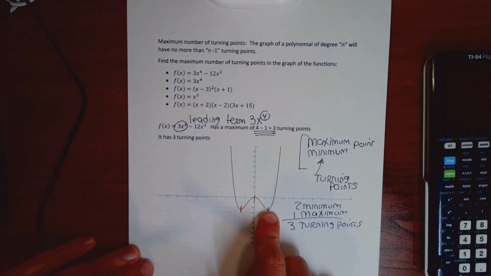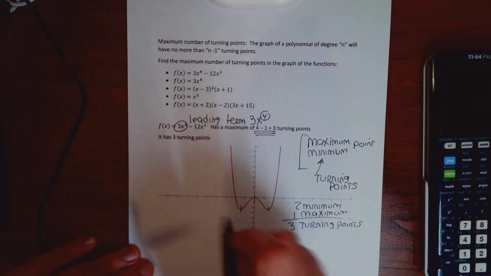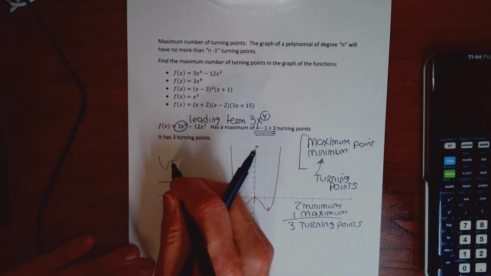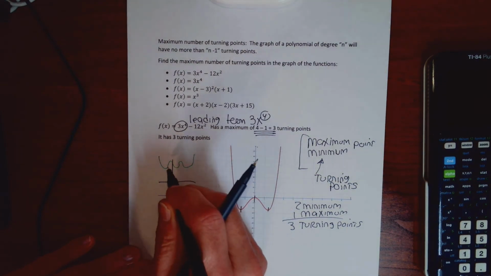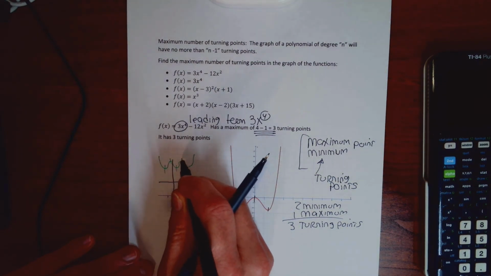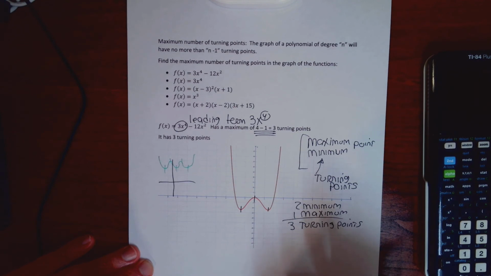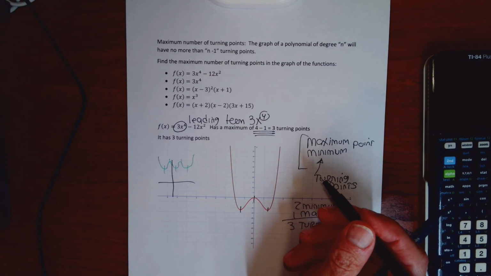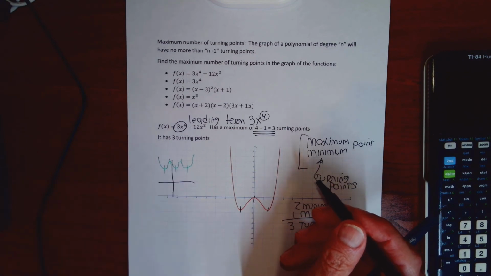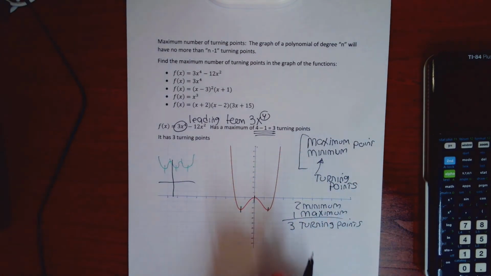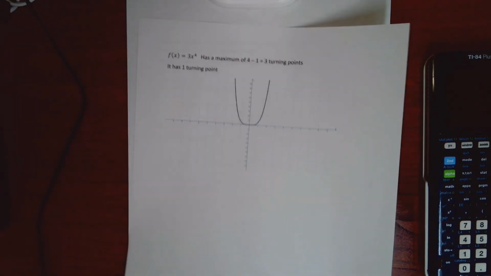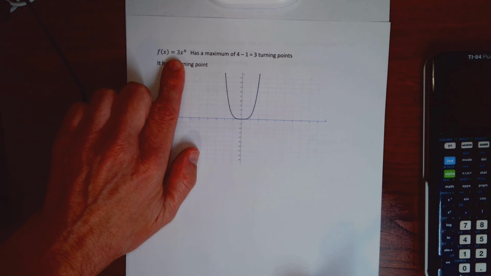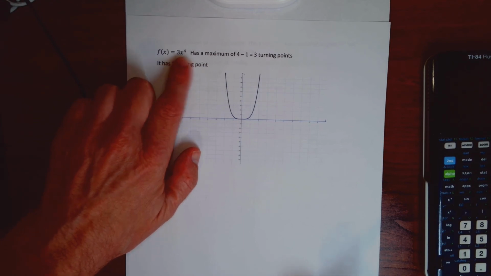So when we're going to sketch a graph, if I'm asked to graph this function and I start creating a graph that looks like that, well, this graph has 1, 2, 3, 4, 5 turning points. That graph can't be right because this graph could have at most 3 turning points. It could have less than 3 turning points, but it can't have more than 3 turning points. I graphed the function 3x to the fourth. This graph can't have more than 3 turning points.